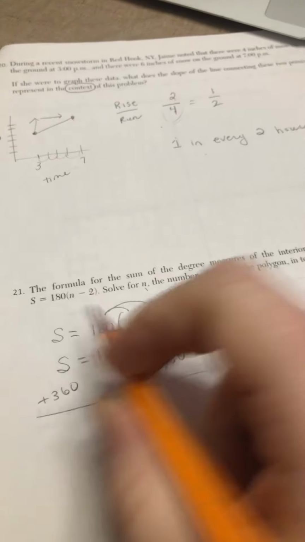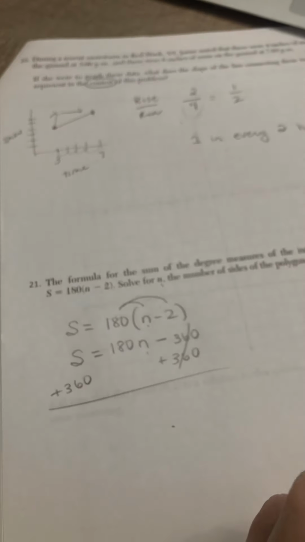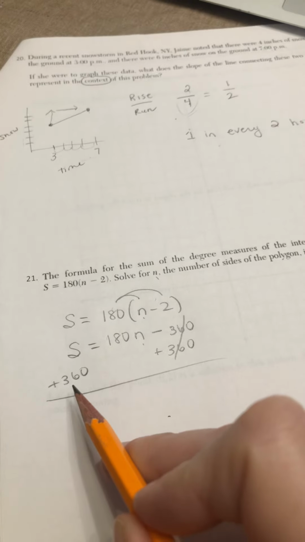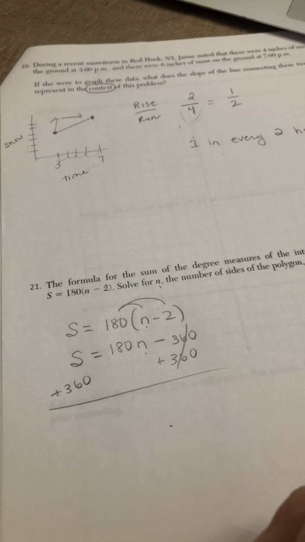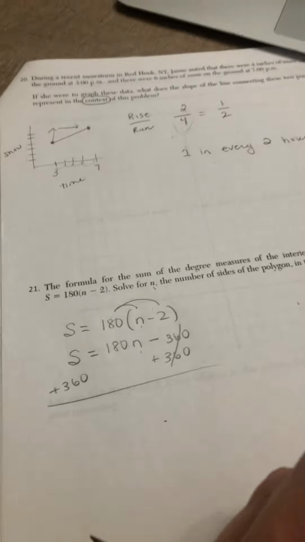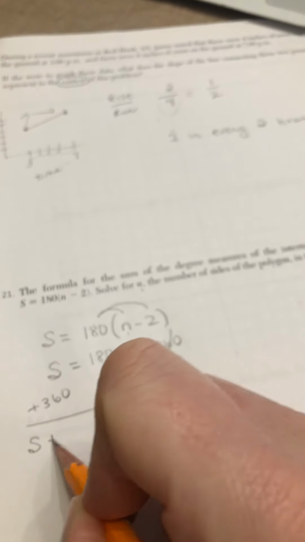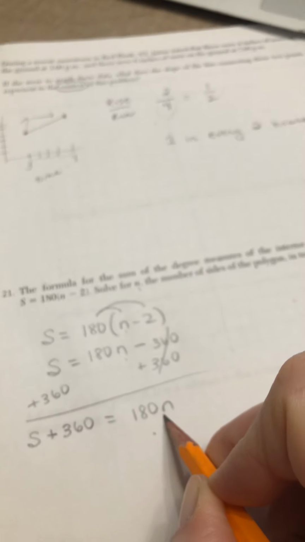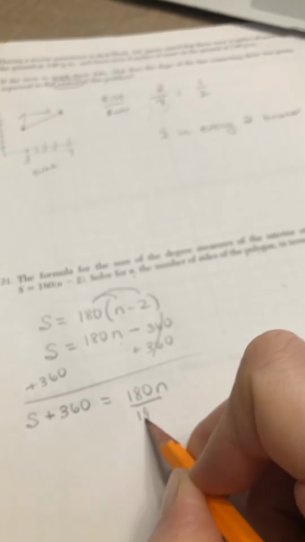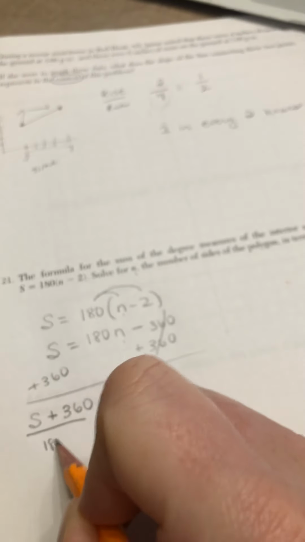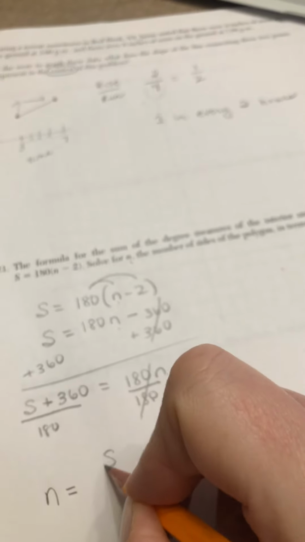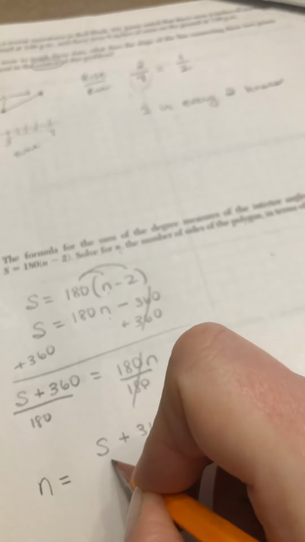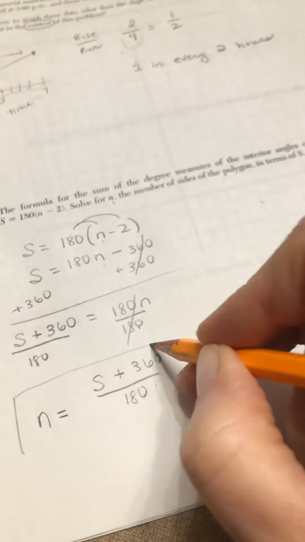Now here's where a lot of kids go wrong. You cannot put these two things together. One is a variable, one is a number. So you do not get 360s. No, don't do it. You get s plus 360. And if I want n, I'm going to divide this side by 180. I'm going to divide this side by 180. Gone. So I know that n equals s plus 360 divided by 180. That's your final answer, by the way.